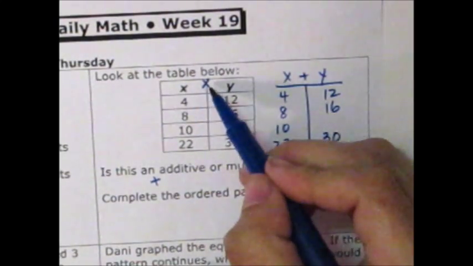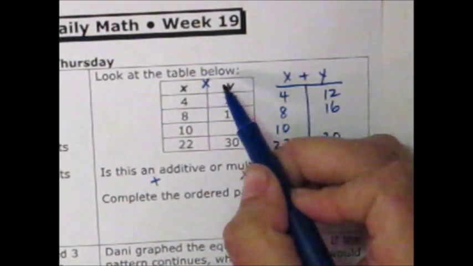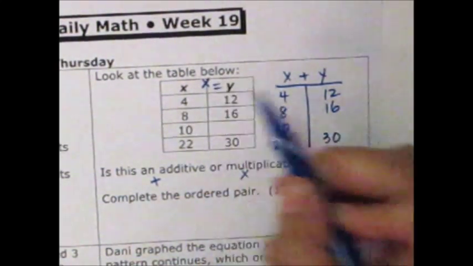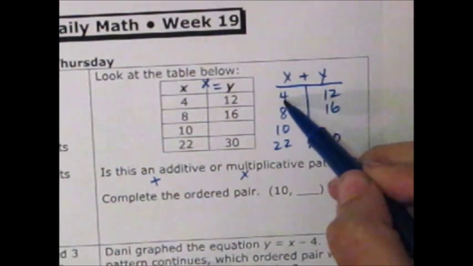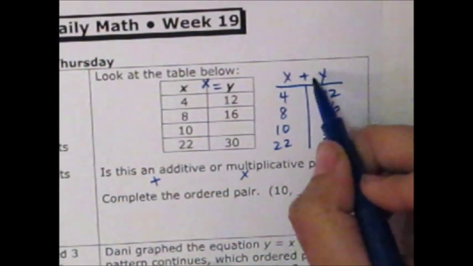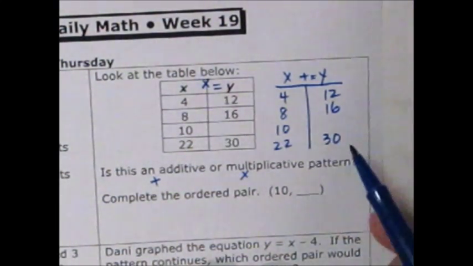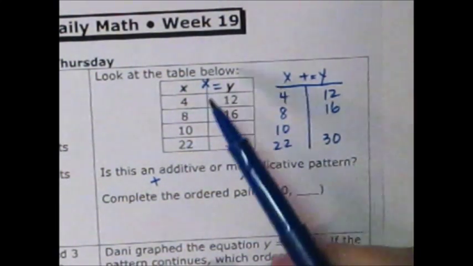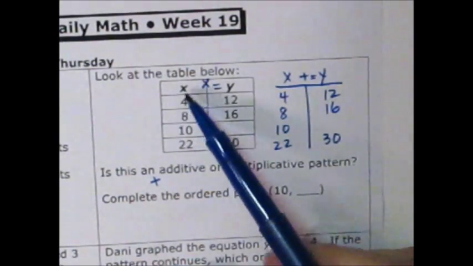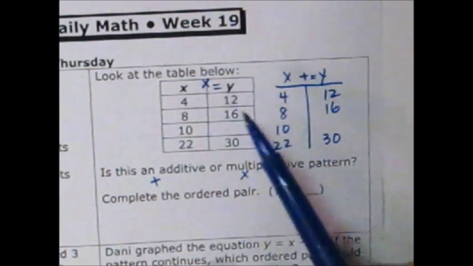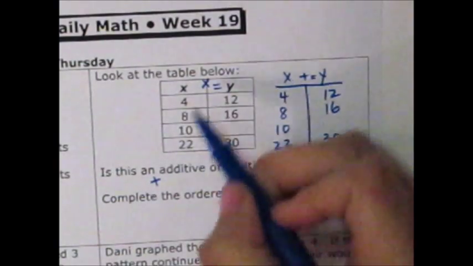So X times this number would give you Y. So X plus this number that we're trying to figure out gives you the Y. That's what we're going to try to see what pattern it is. So 4, which is the X, times what gives me 12? It would be 3.